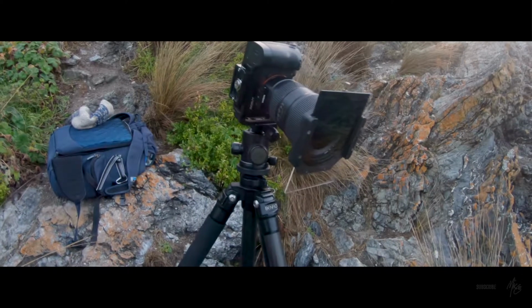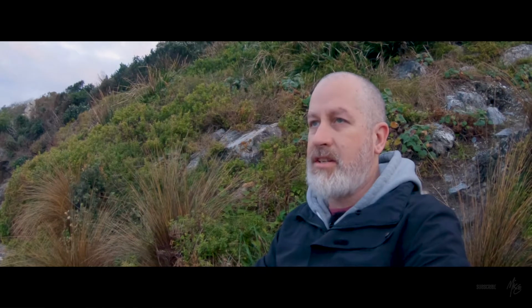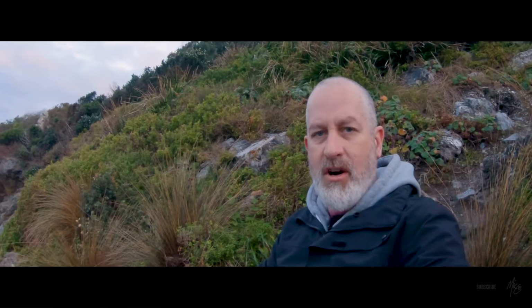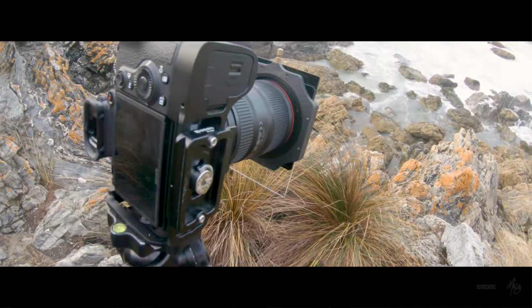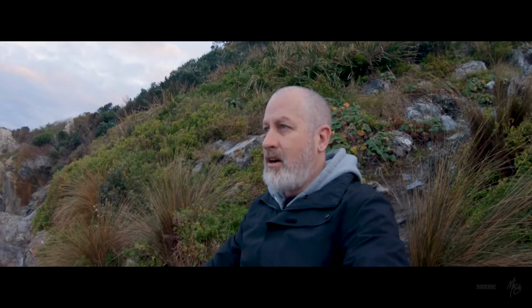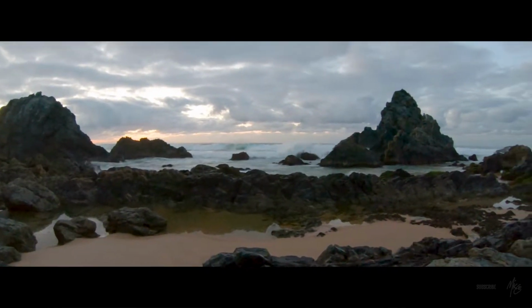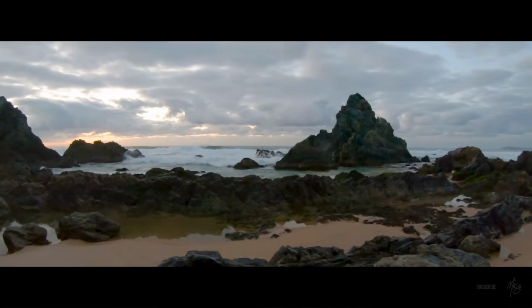I've got it set up with a graduated neutral density filter on the front of the camera. This is just again to tone down the highlights in the sky and still maintain some good detail in the shadows in the foreground. I'm now just waiting for sunrise, and it looks like it's going to be pretty good this morning. I should get some nice golden light on the sea stacks and hopefully get a bit of colour in the clouds that are passing over the top of the scene.